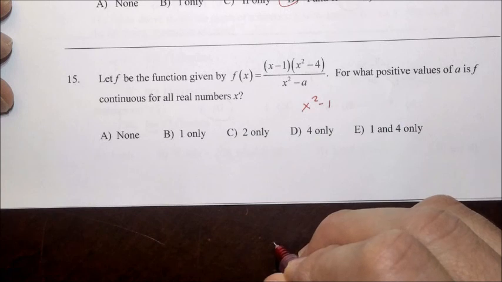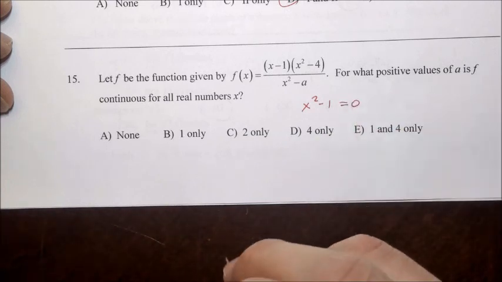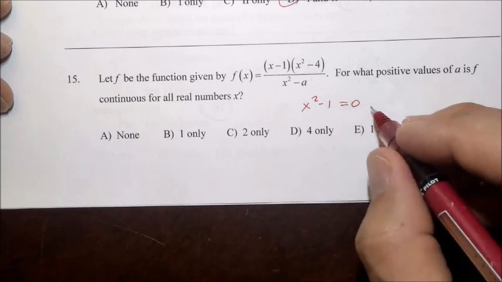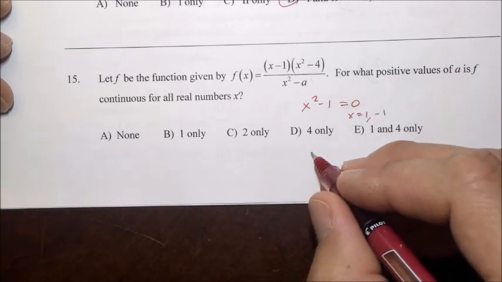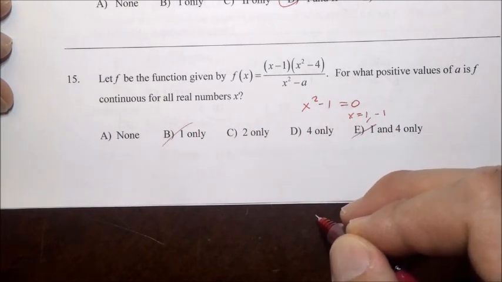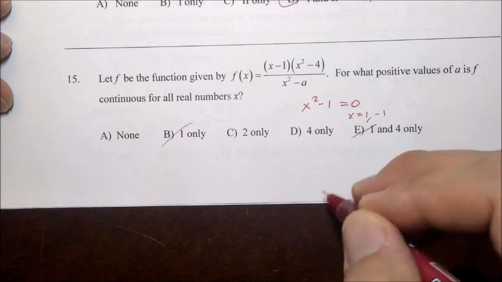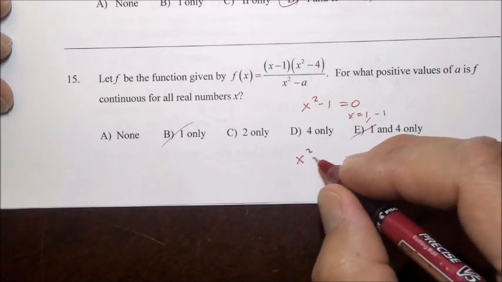Can that be equal to 0? Yes, it can. It's equal to 0 at x equals 1 and negative 1. All right, so that's out, because we're looking for a value where the denominator would not be able to be equal to 0.